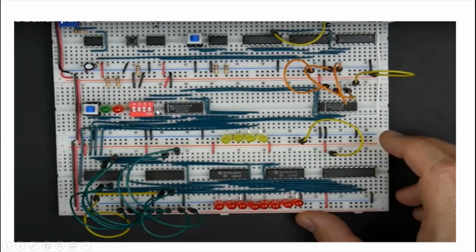Okay, so when we flip the switch to the left side, the red LED will light up, which means that the red LED is grounded. So when it is grounded, pin 1 of this 74LS157, which is the select, is connected to the ground, which also means that this is low.